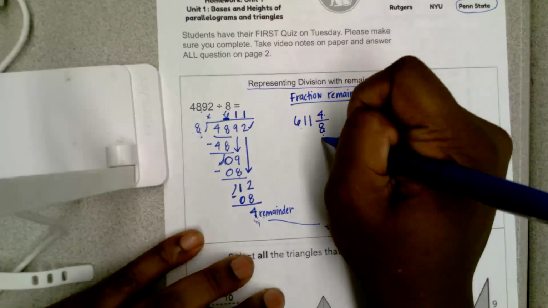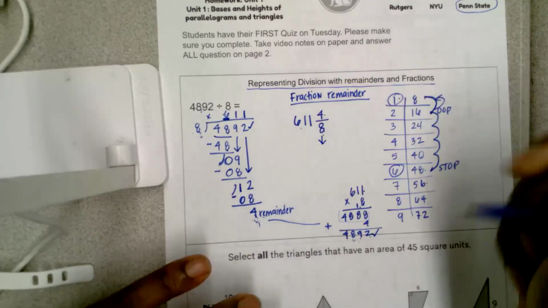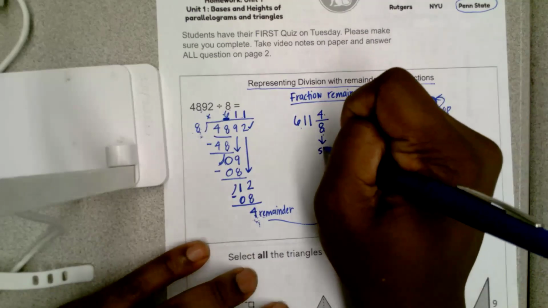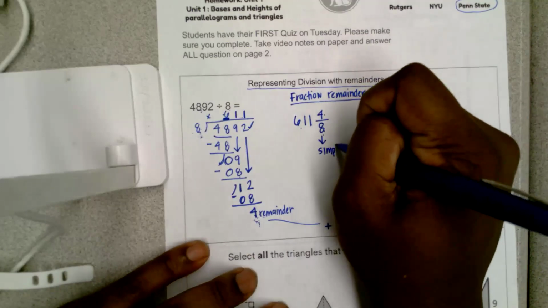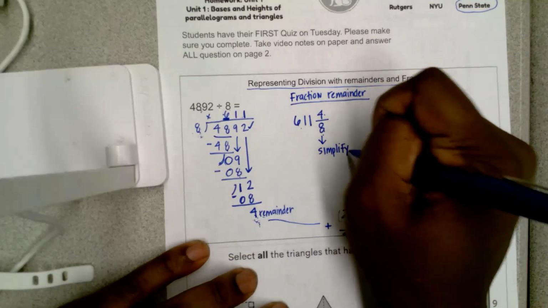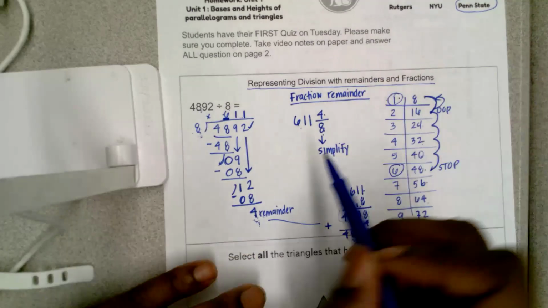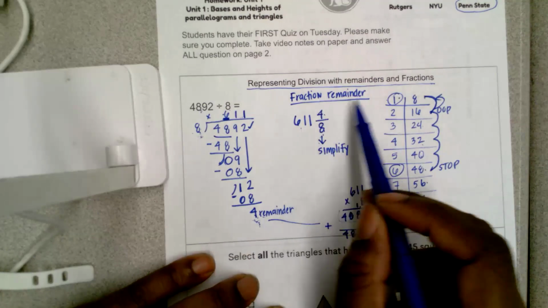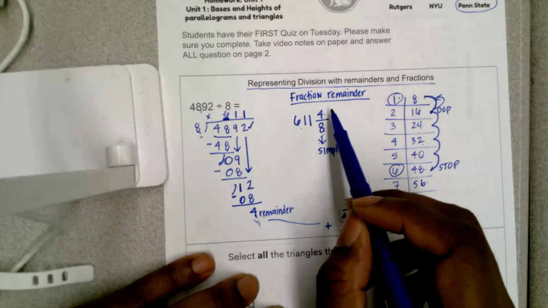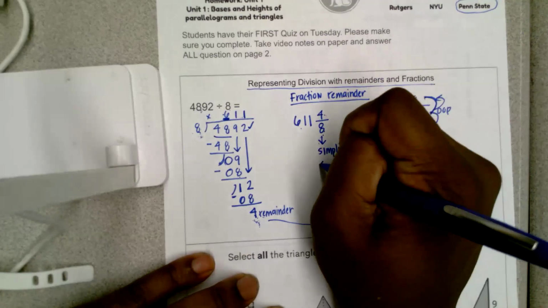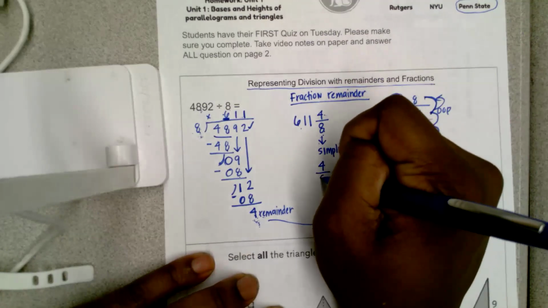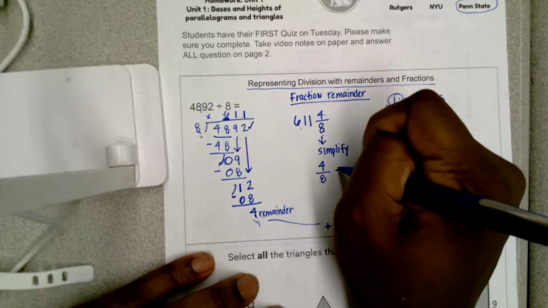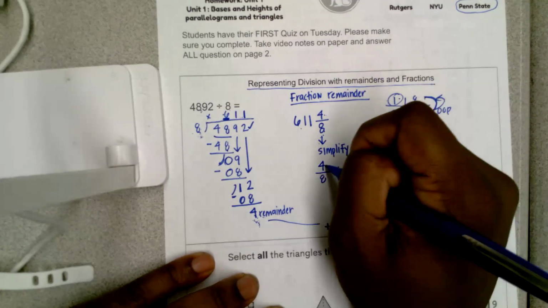However, this can be simplified. Not always, but this can be simplified. What I notice about 4 and 8 is 4 can go into 4, and 4 can go into 8.